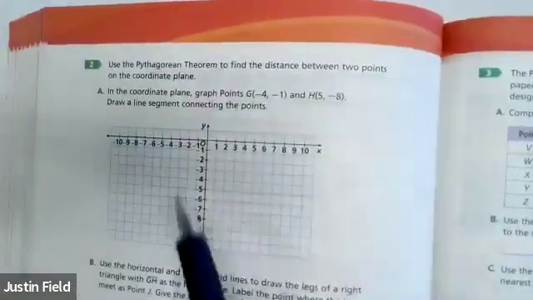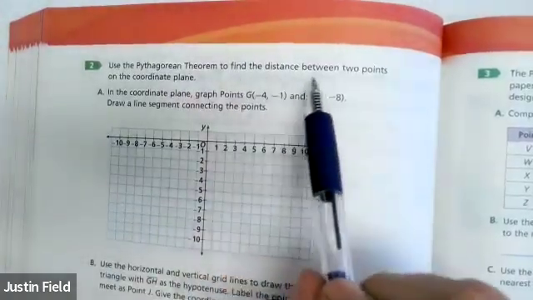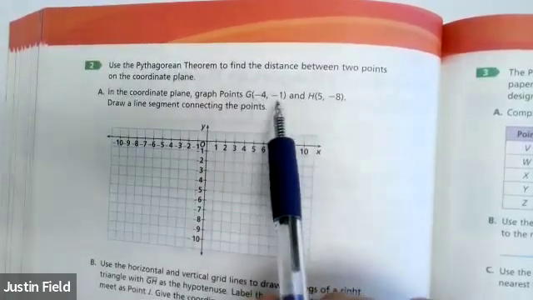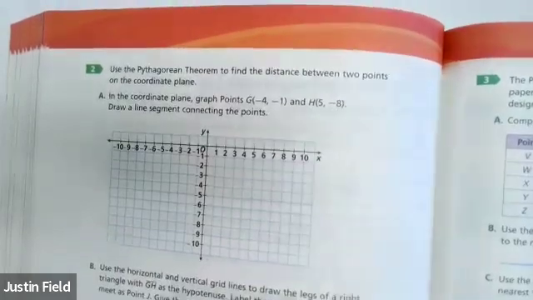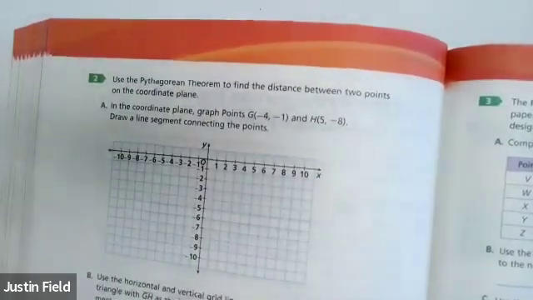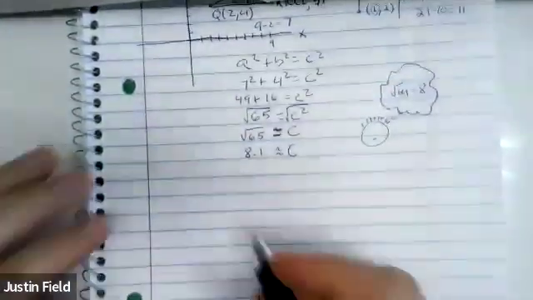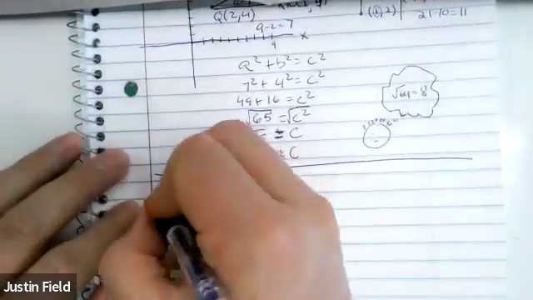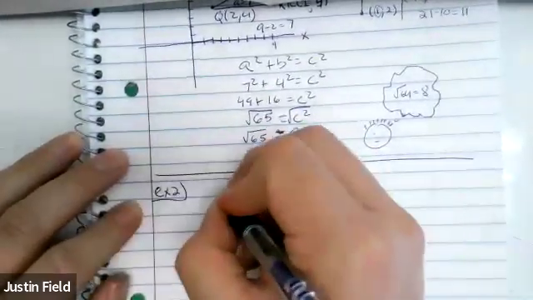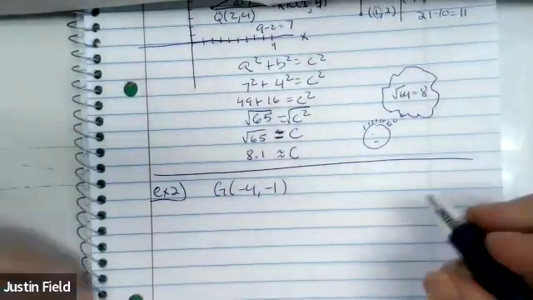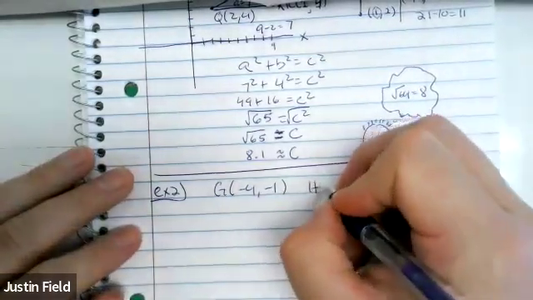So one more. Here we go. Use the Pythagorean theorem to find the distance between 2 points on the coordinate grid: -4, -1, and 5, -8. So this is important because we got integers. All right, so let's do it. Example 2. G is -4, -1, and H is 5, -8.